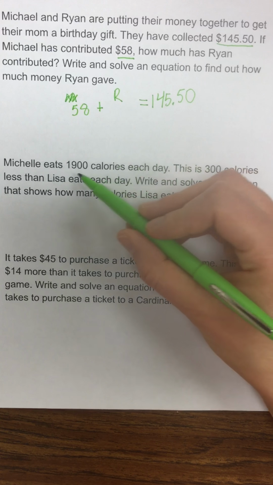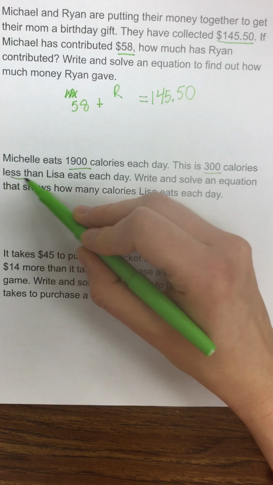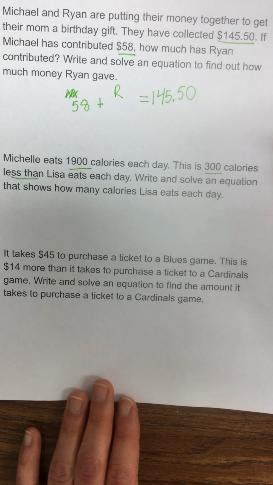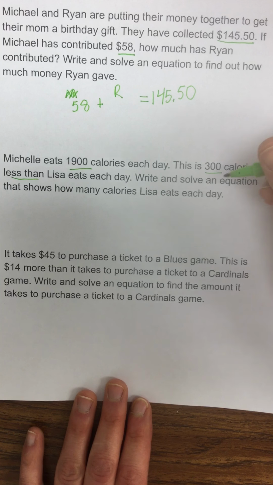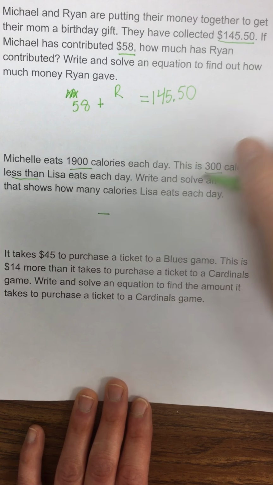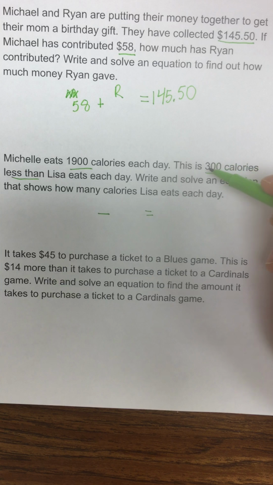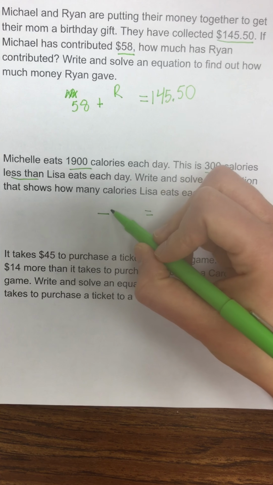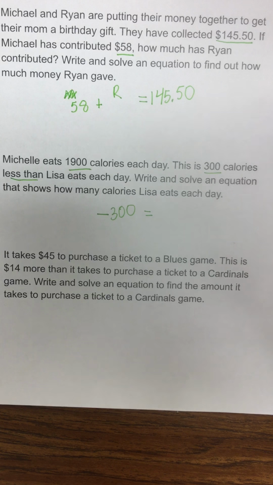Michelle eats 1,900 calories each day. This is 300 calories less than Lisa eats each day. Write and solve an equation to show how many calories Lisa eats each day. So another strategy is looking at keywords like less than. Less than means I'm going to set it up with subtraction to fit the numbers around. This is 300 calories less than, so I know it's going to be minus 300. Now, where to put the 1,900?